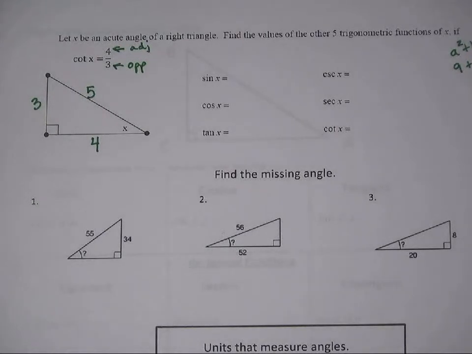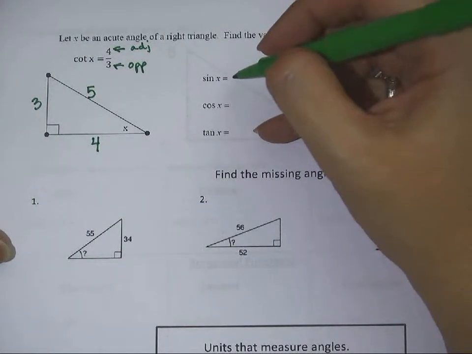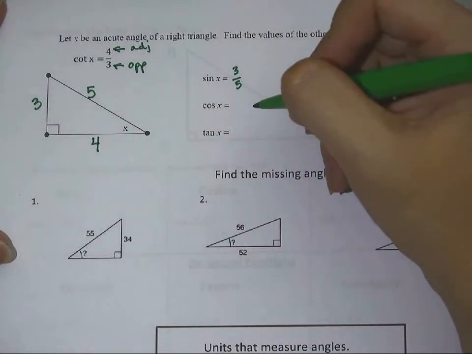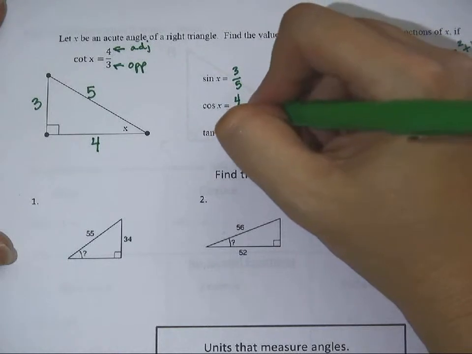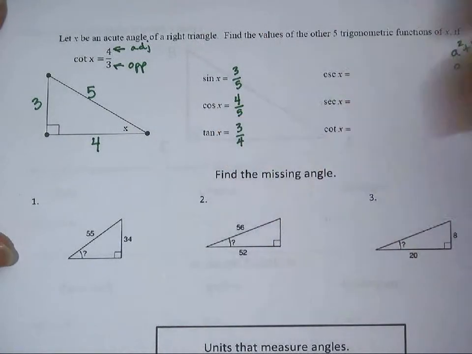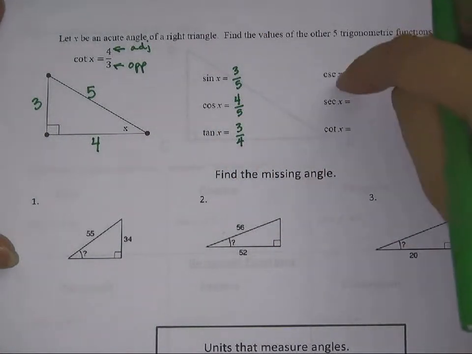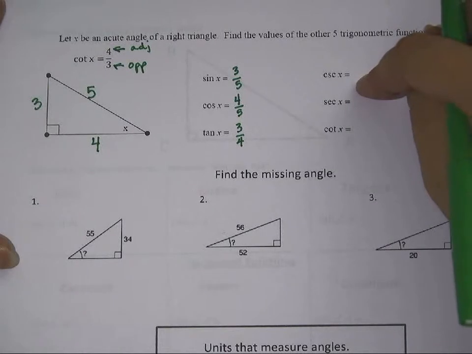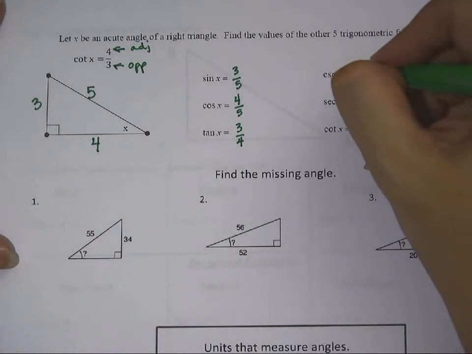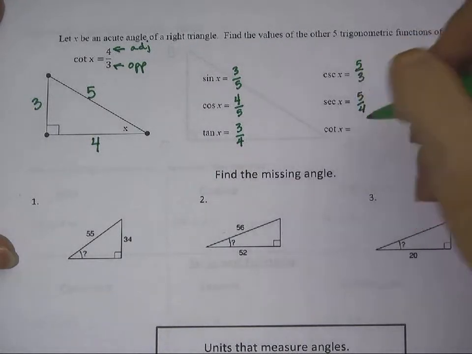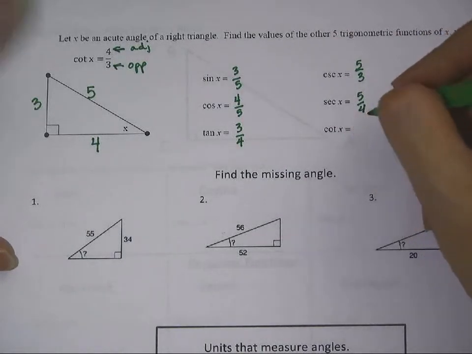From there, we just remember each one of our trig ratios. Sine is opposite over hypotenuse, so that's 3 over 5. Cosine is adjacent over hypotenuse, so that's 4 over 5. And then tangent is opposite over adjacent, so that's 3 over 4. Then these are each the inverse of this one. So cosecant is hypotenuse over opposite. Secant is hypotenuse over adjacent. And cotangent is adjacent over opposite. That's the one we had right here.